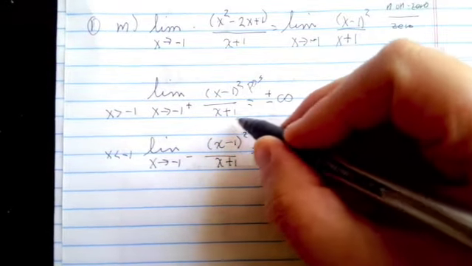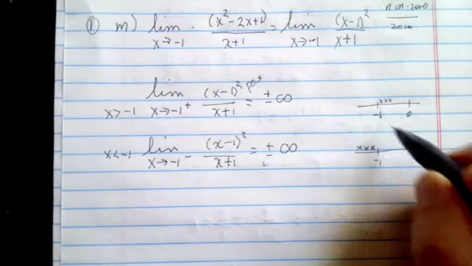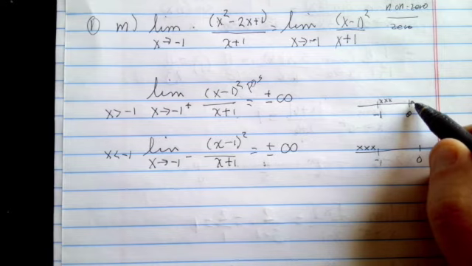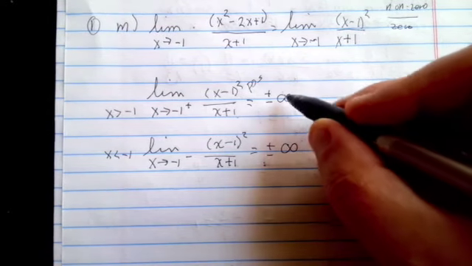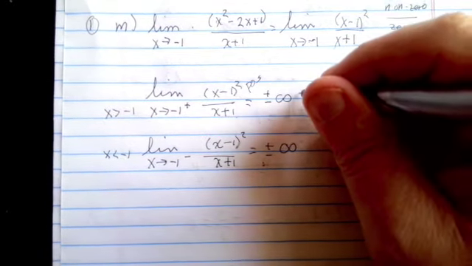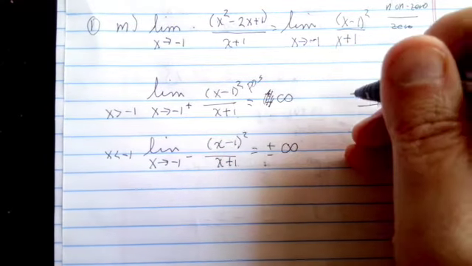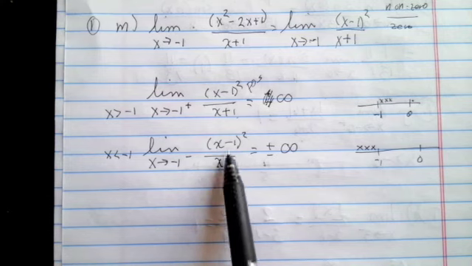The denominator, let's see, if x is slightly bigger than negative 1 and then you add 1 to it, it'll be over here on the positive side of 0. So the numerator will be positive, the denominator will be positive. That is positive infinity. What about down here?